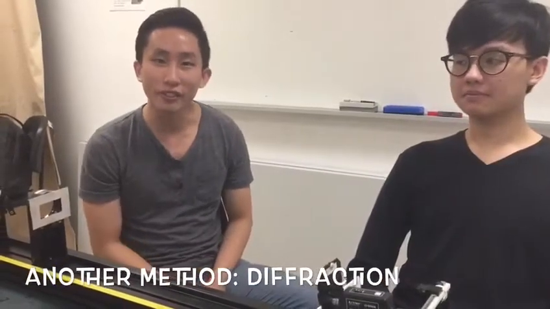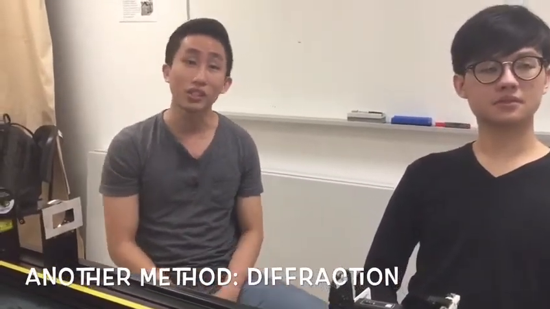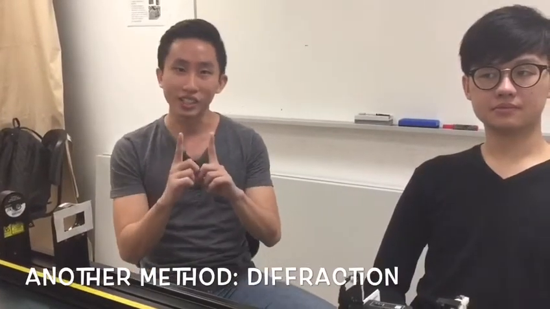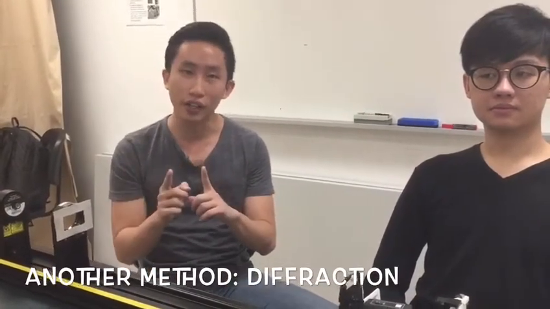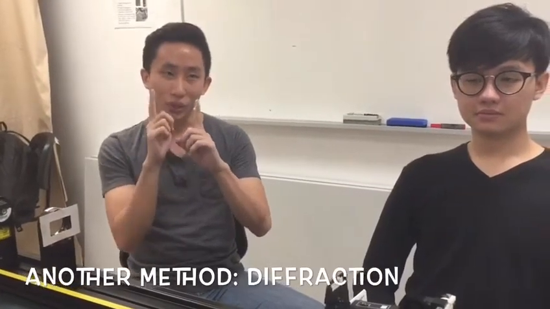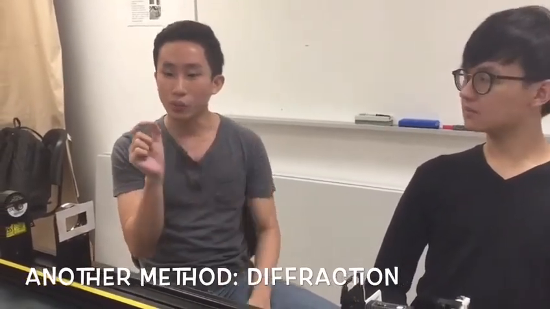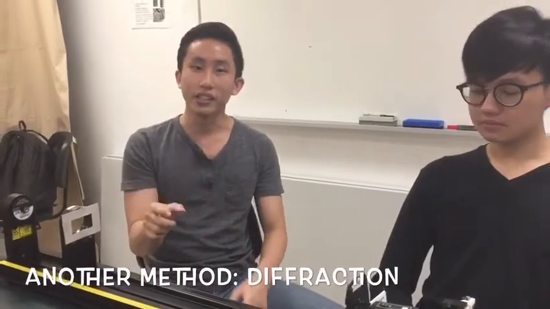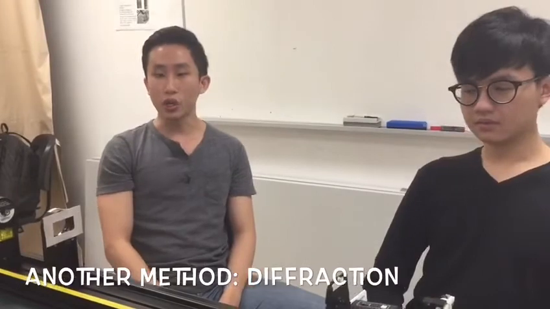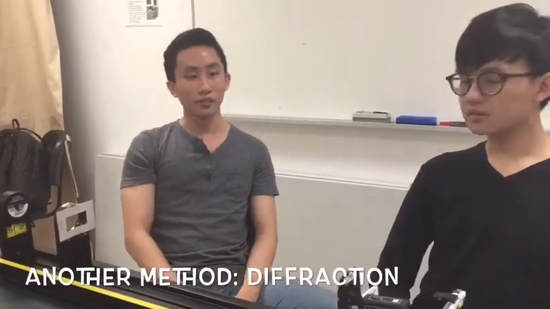Our experiment is a variation of the famous Young double slit experiment. But instead of using the double slit like this, we used a strand of hair which acts as the solid part between the two slits. So the diameter of the hair is the distance between the two slits, which will cause diffraction to happen.